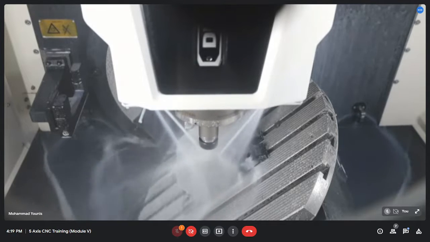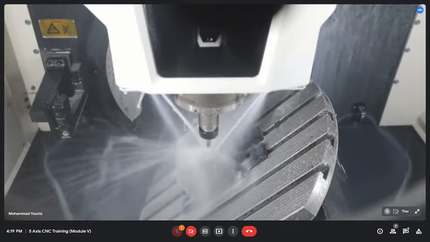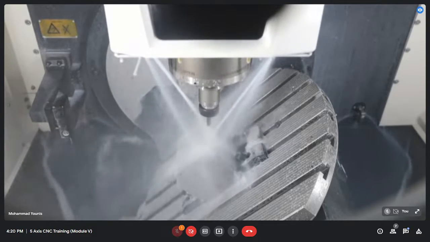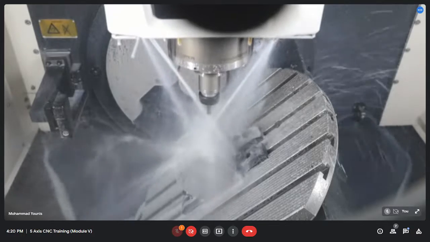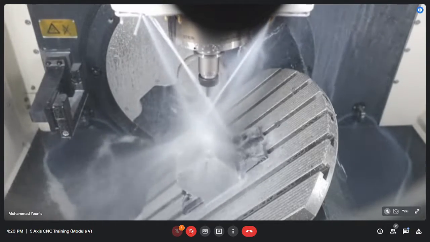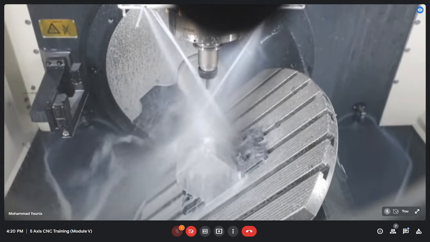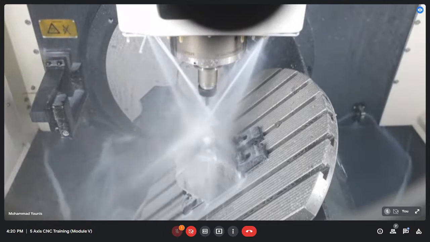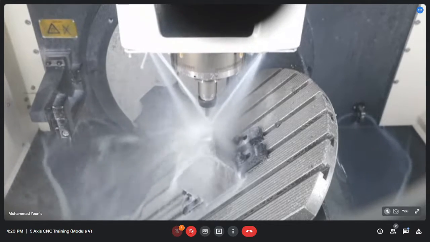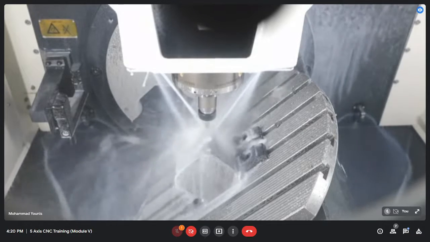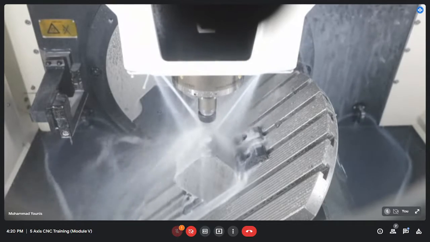So as per the standard, if I am going to make the threads using an M12 tap, then the hole diameter should be 10.25 for the M12 tap.